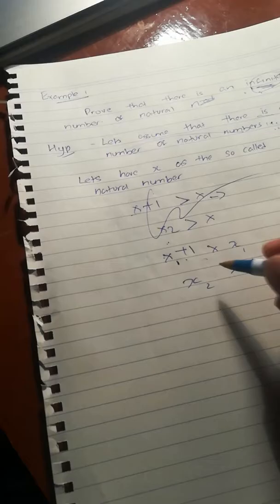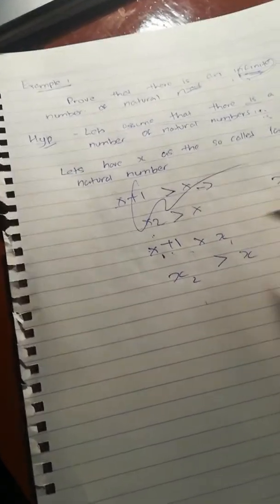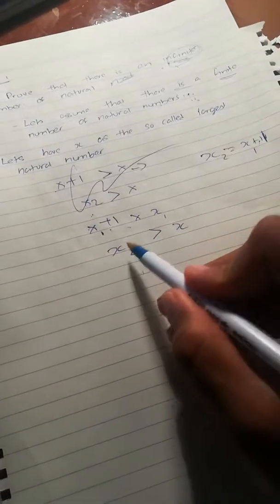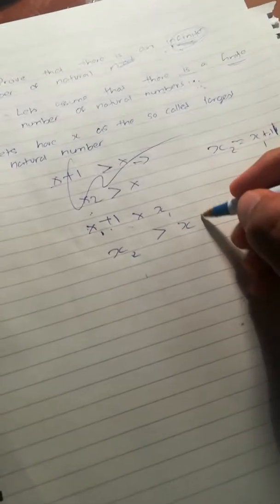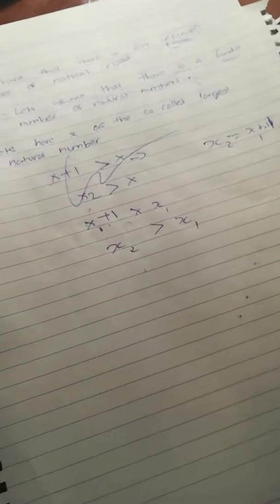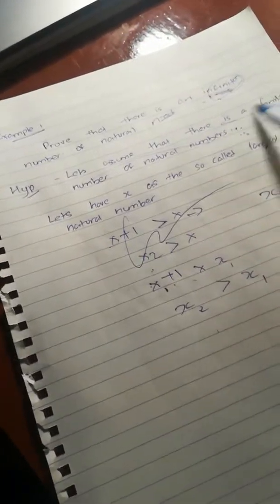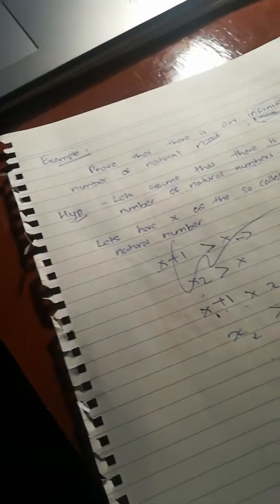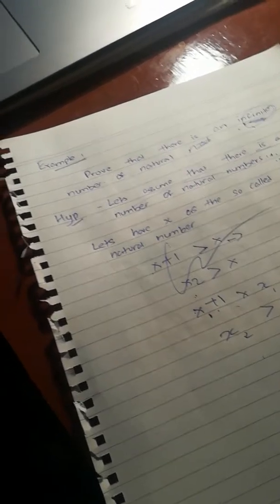And for that number, let's call that x2, which is x1 plus 1. So x2 is larger than x1. And that renders your original argument, that there is a finite number of natural numbers, false.